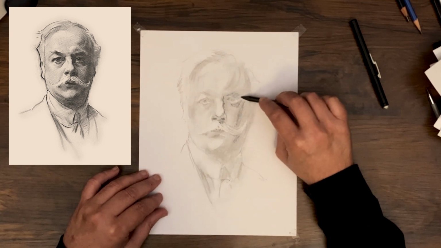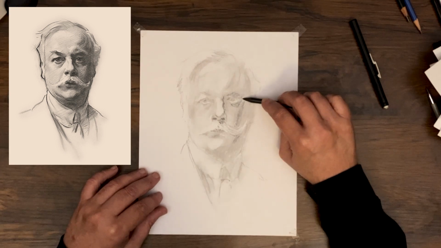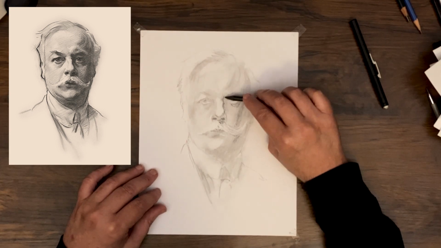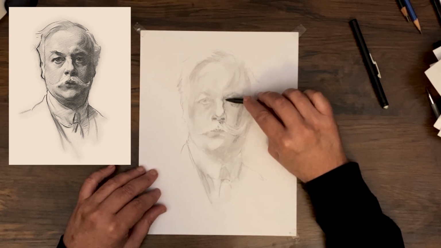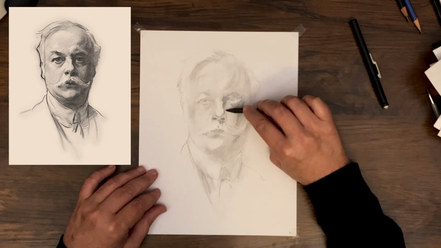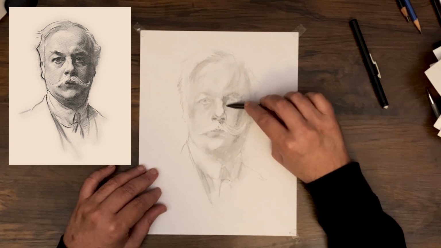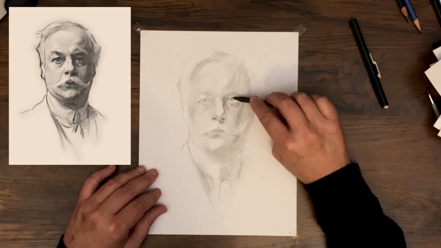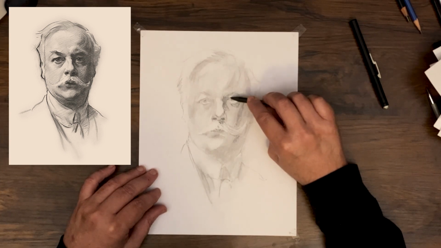I've also noticed that the eye on the right there is a little higher than it should be. And so I'm darkening some of the tone around, trying to lower it a little. And then when I work on the next eye, I'll try to raise it just a little. Try to equal those out.